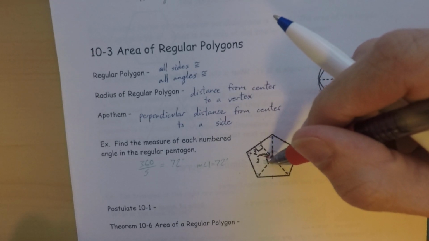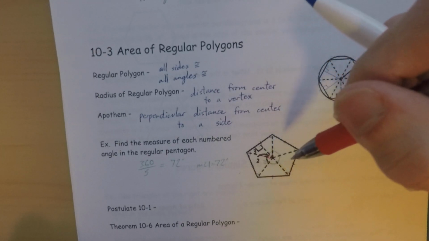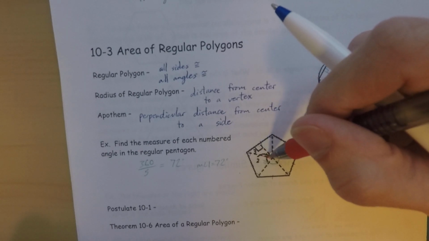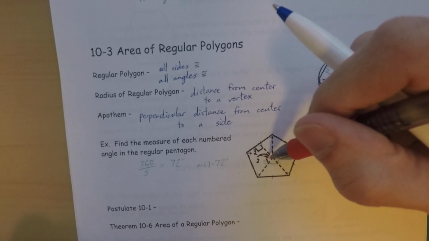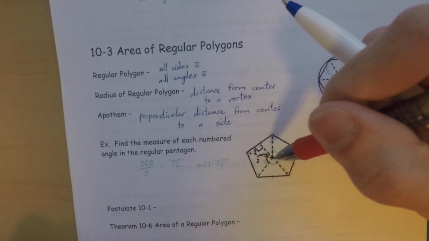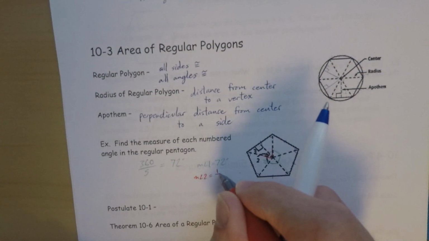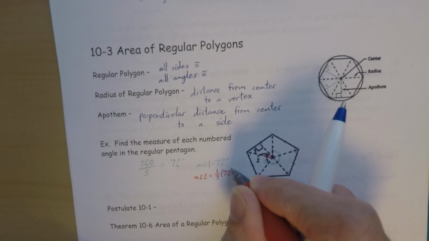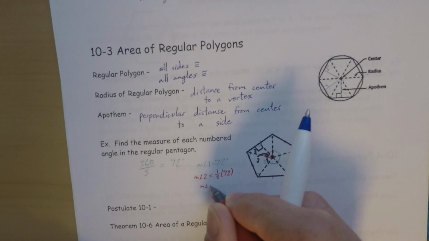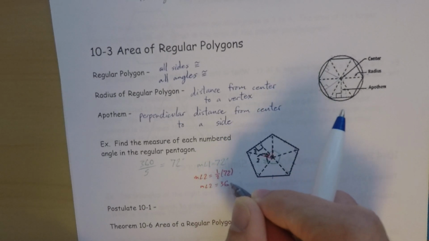So the 72 degrees for angle 1, if I draw an apothem, it just cuts that 72 degrees in half. So the measure of angle 2 is half of that 72 degrees, which makes the measure of angle 2 36 degrees.